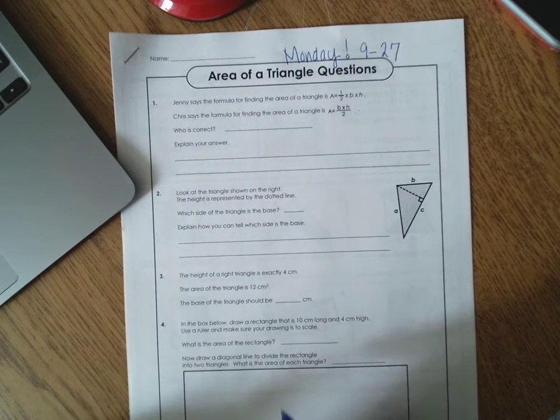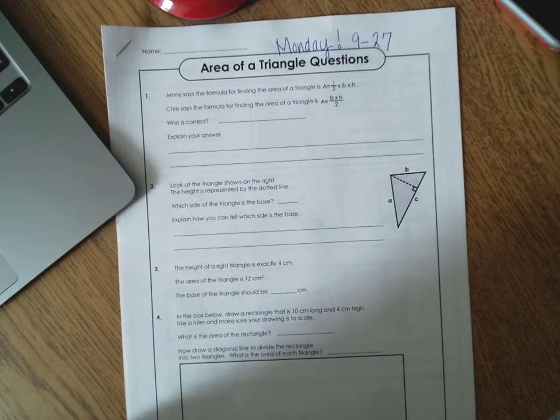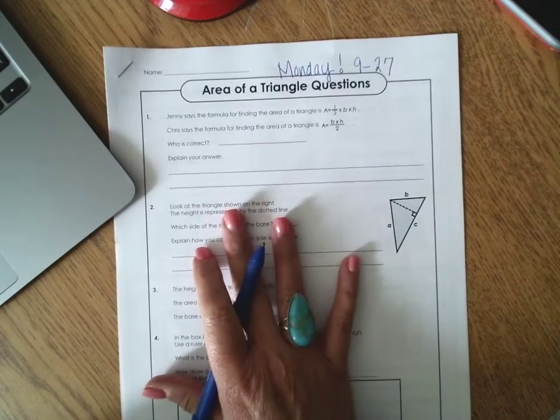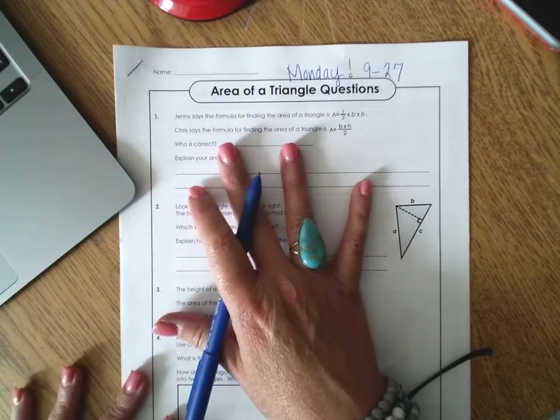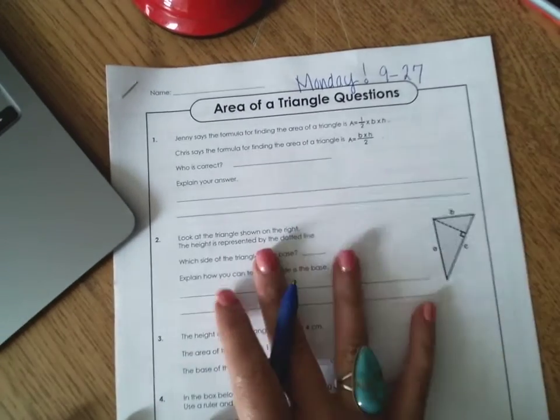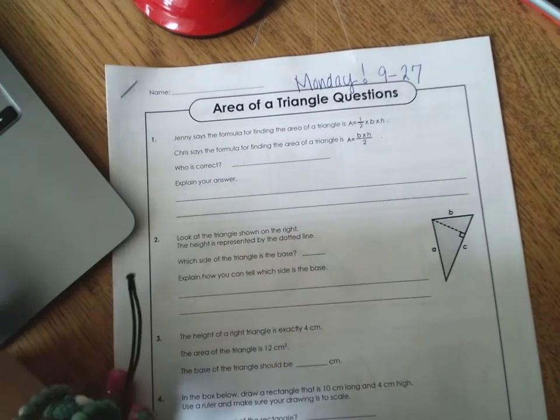It's Mrs. Collins. Today, the first thing you're going to be doing is turning in your room makeover packet. When you finish with that, please put that in your hours turn-in tray. Then you're going to be watching this little video here. We're moving on to finding areas of triangles, which we did talk about a little bit. You have notes in your spiral, so I would be looking at those as well.